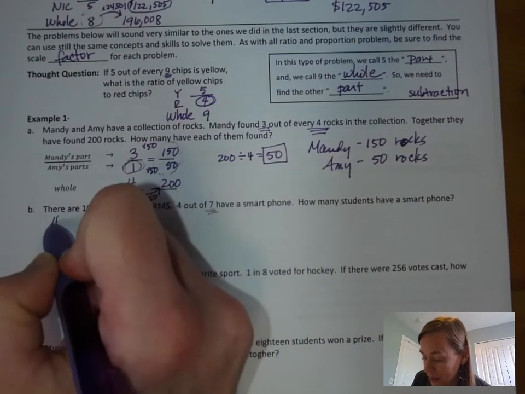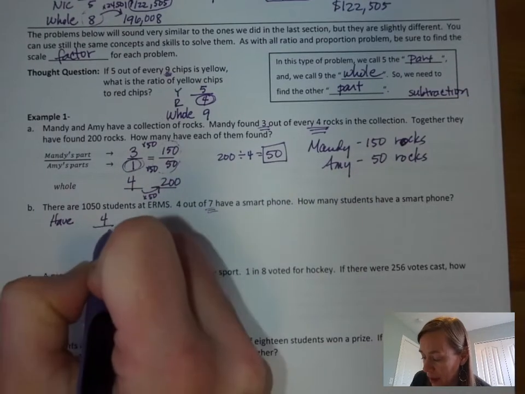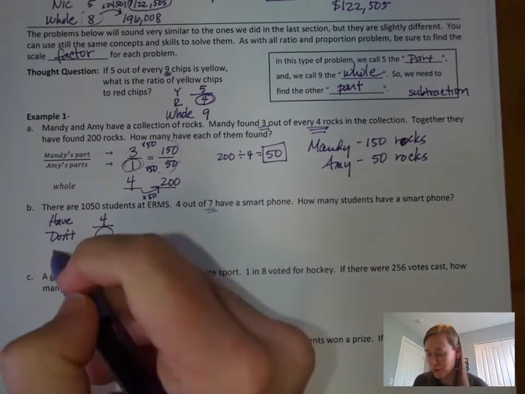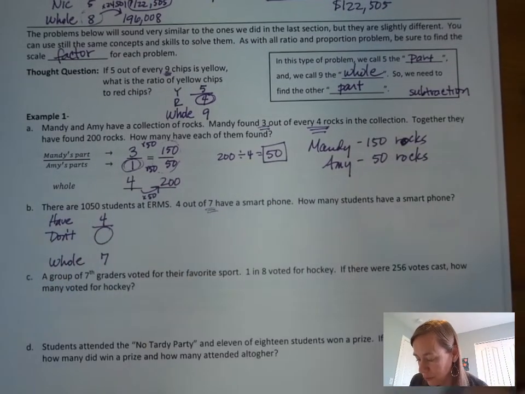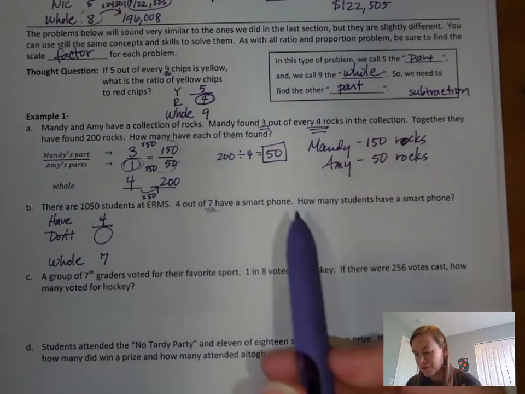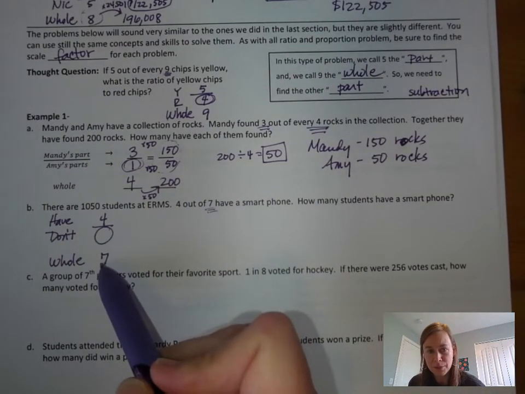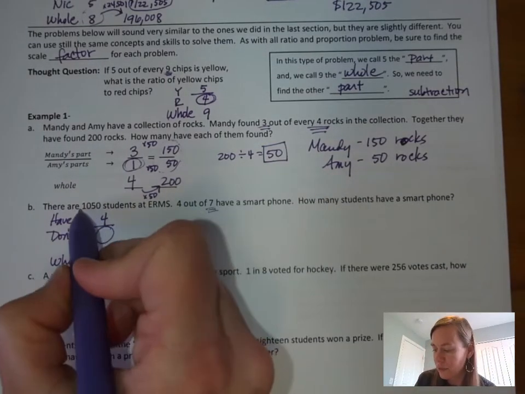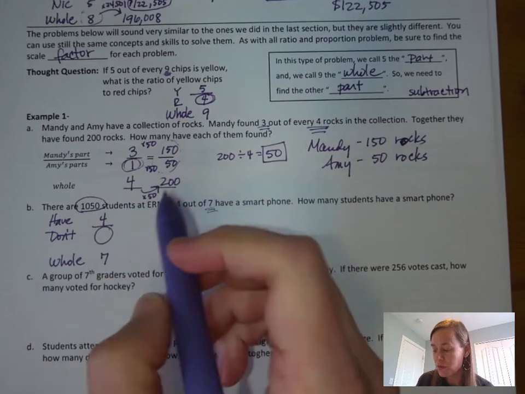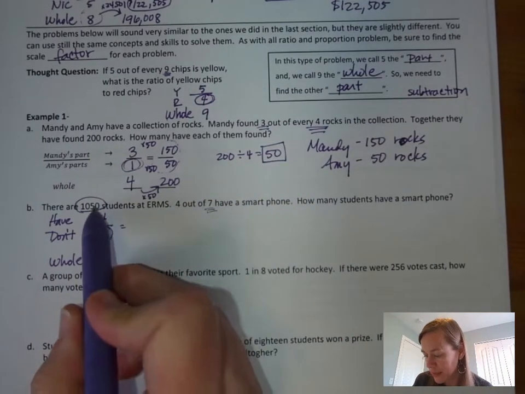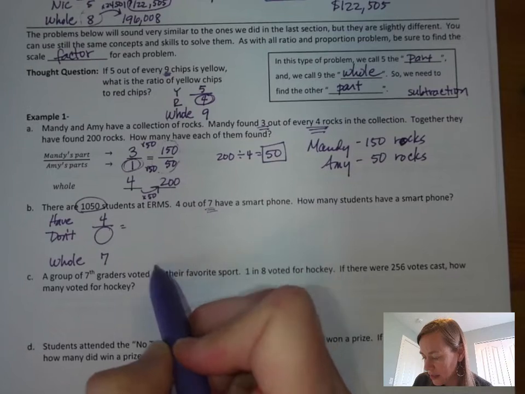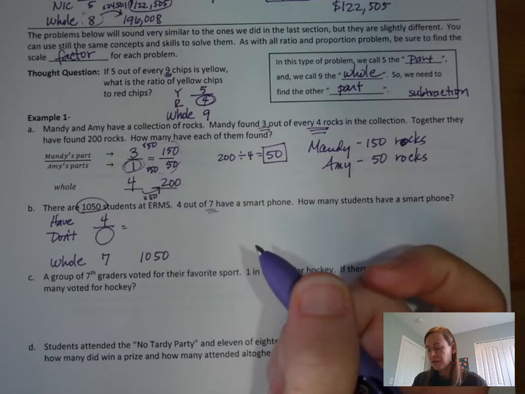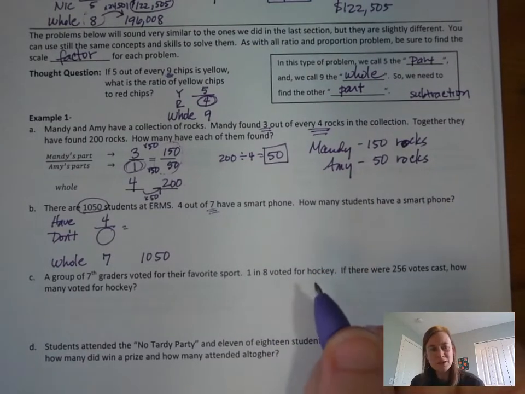So 4 have a cell phone. How many don't? We don't really know. I'm just going to say don't. You might write it differently. That's totally fine. But then down here, that's definitely the whole. Okay, so 4 out of a total of 7 have smartphones. How many students have a smartphone? Oh, there's the other information we need. Total number of students who go to the school. So if that's the total number, we're going to write it down here by the whole, okay? 1,050. So that's all the information the problem gives us.